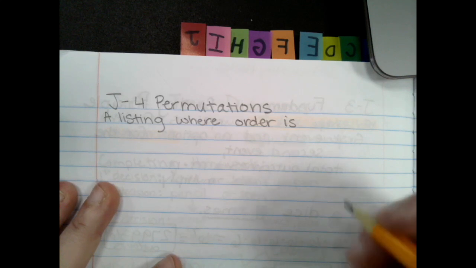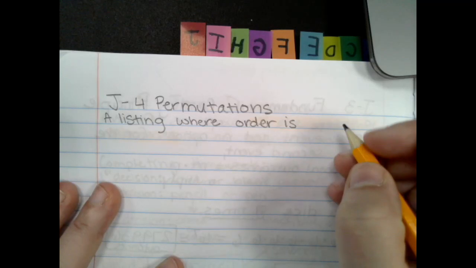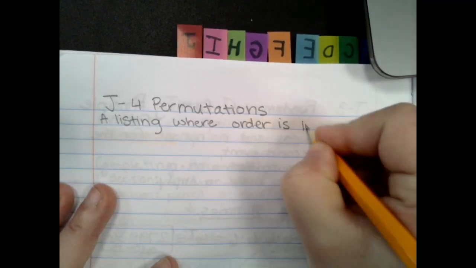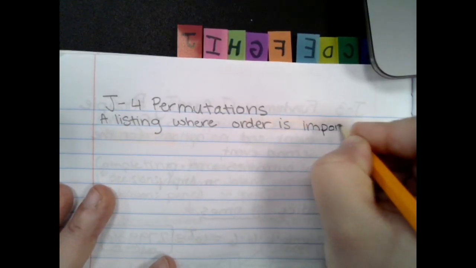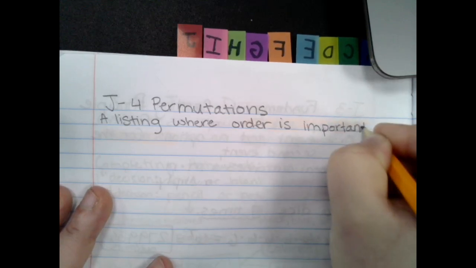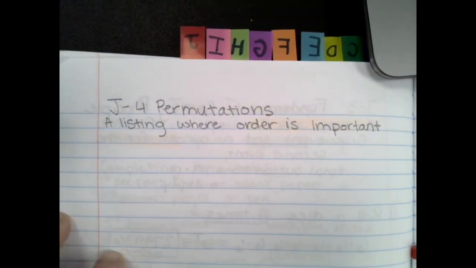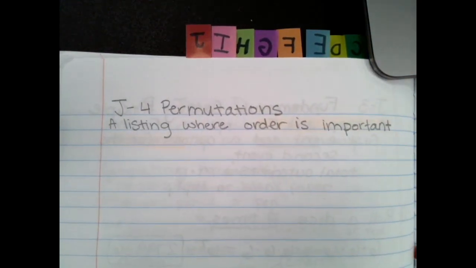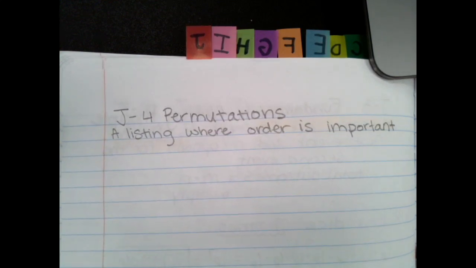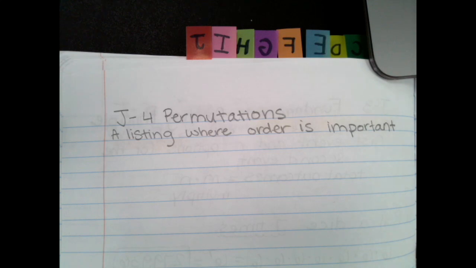Throwback Thursday. A listing where order is important. Sometimes when we list things, that order is really important, like when you make your sandwich. Sandwiches are a really big deal with permutations and combinations.